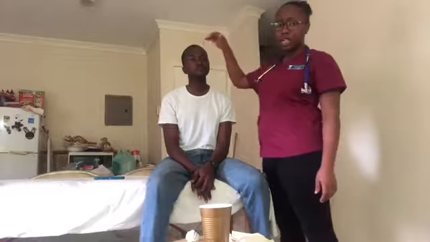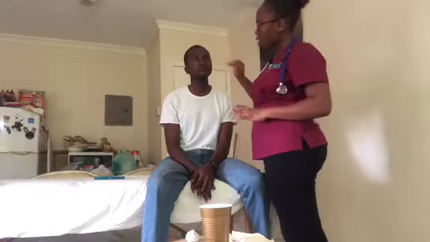Okay. So as I'm looking at the head, it is normal cephalic, nice and round. There's no cuts or lesions on the face. The head is symmetric, and the facial hair is evenly distributed. I don't see any swelling or lumps across the face. So bend your head for me.